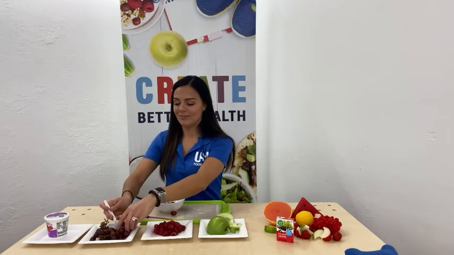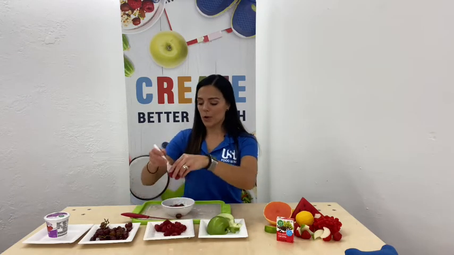I'm going to put a couple of spoonfuls of sliced grapes in my bowl. Now again, you can do as many grapes, as few grapes, or as much of whatever fruit you choose. Next, I'm going to add some raspberries. Now, if you have big raspberries, you're welcome to cut these in half also. But my raspberries are pretty bite-sized, so I'm going to use them in their whole form.